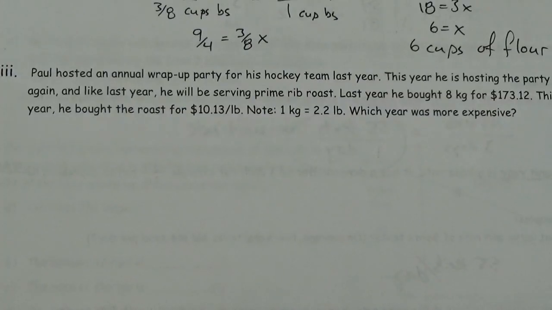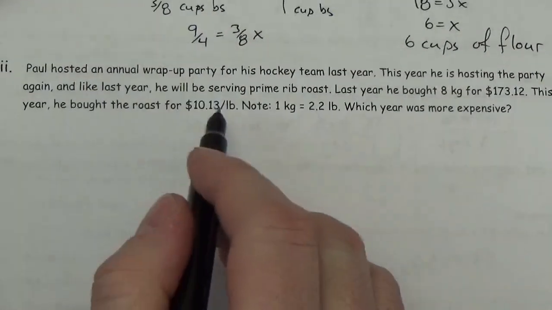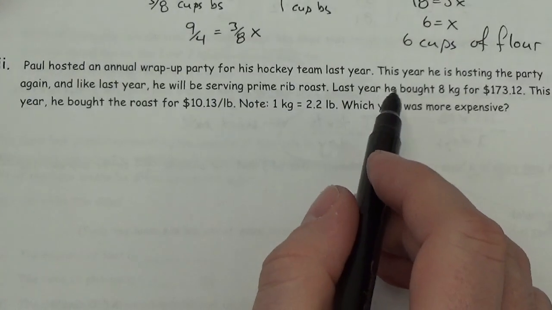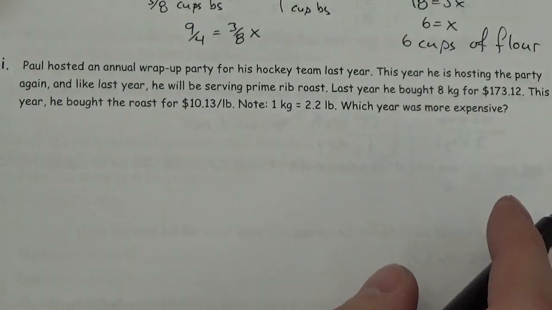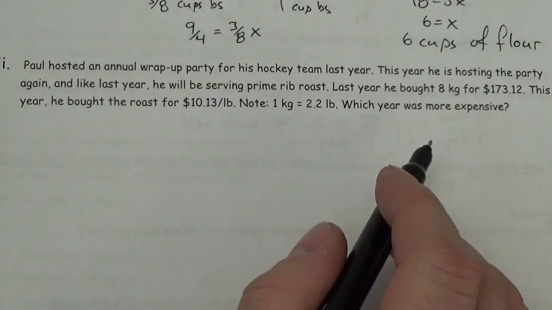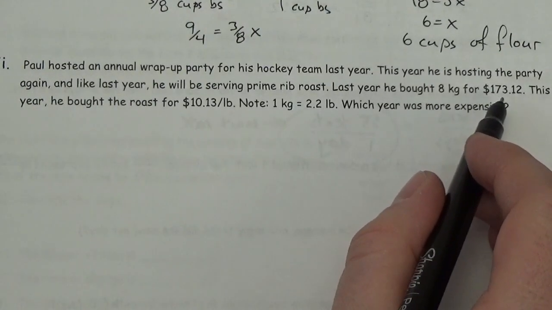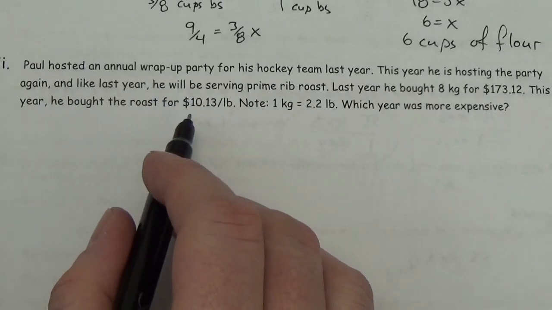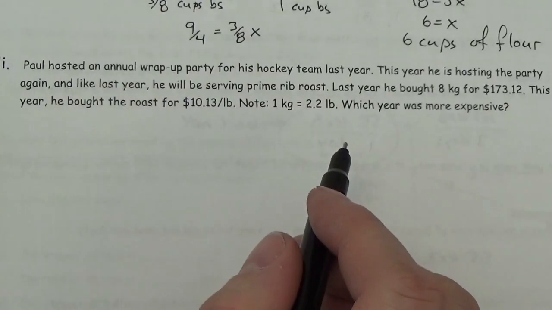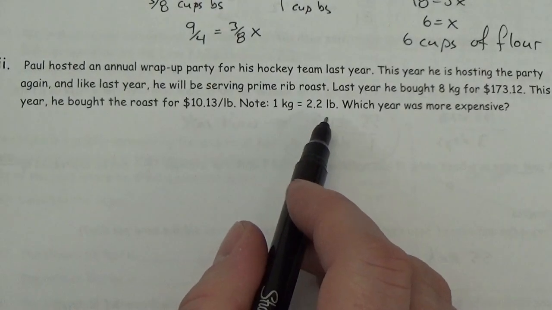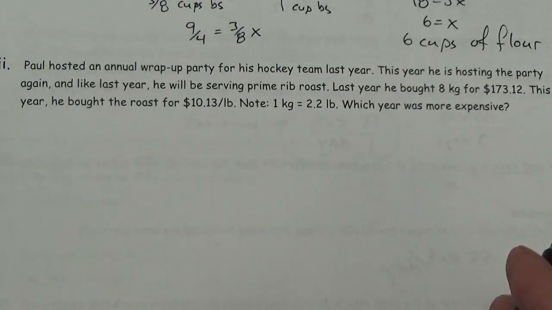Okay, so the question says here, Paul hosted an annual wrap-up party for his hockey team last year. This year he's hosting the party again, and like last year, he will be serving prime rib roast. Awesome. Last year he bought 8 kilograms for $173.12. This year he bought the roast for $10.13 a pound. Note that 1 kilogram is equal to 2.2 pounds. So which year was more expensive?